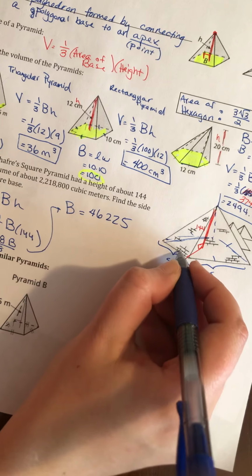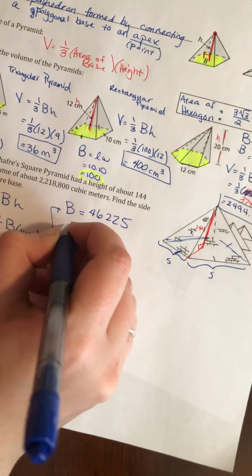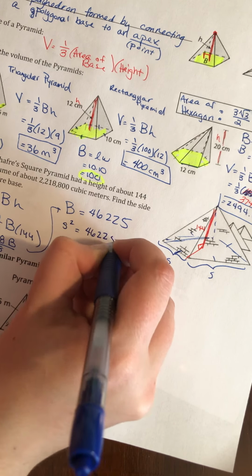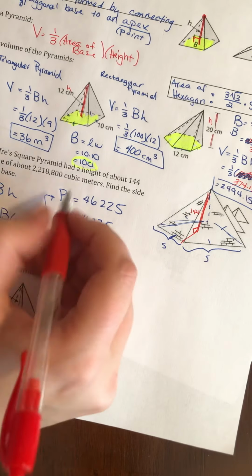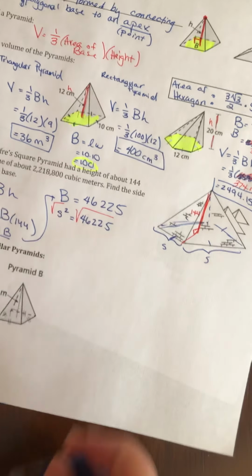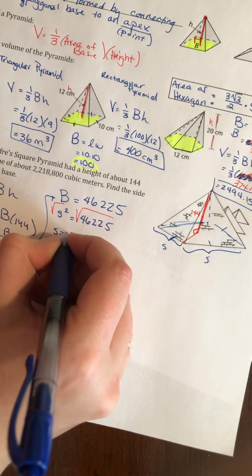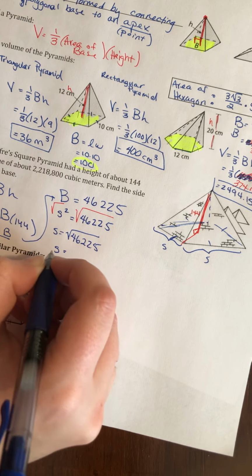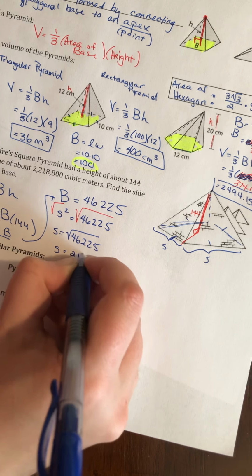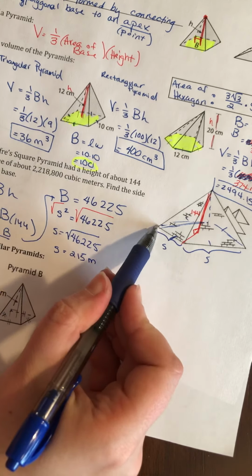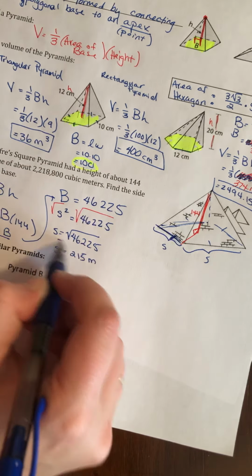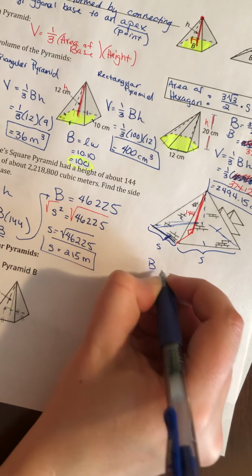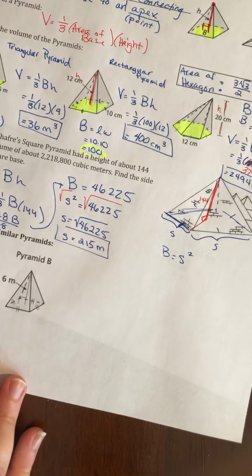And the area of the base, because it's a square, would be length times width, or side times side, side squared. So how can we undo that? So I just get one side length. You take the square root. So my side length is the square root of 46,225, which is 215 meters exactly. And again, it's a side, so it's not squared, it's not cubed, it's a flat length. And that's all because we know that base is going to be s squared.